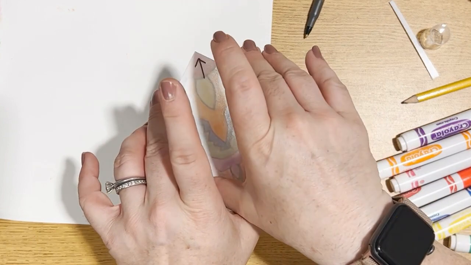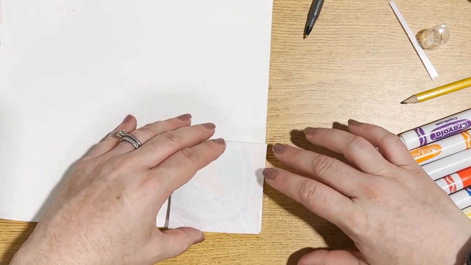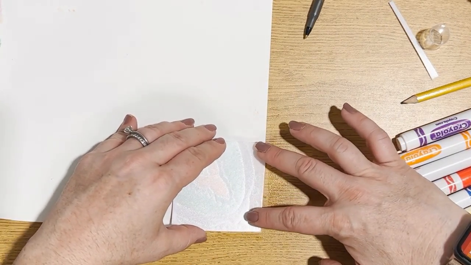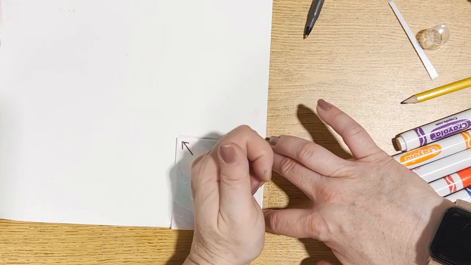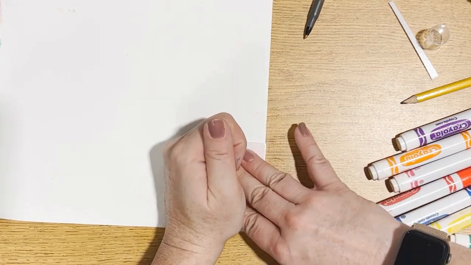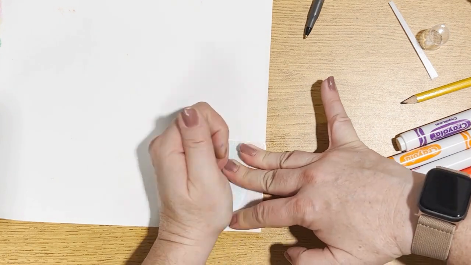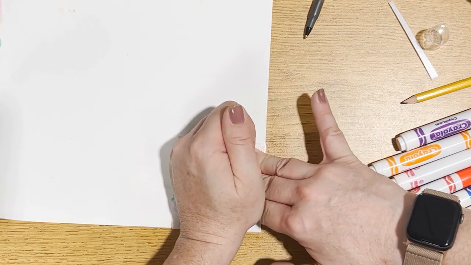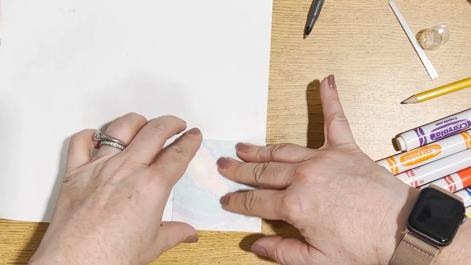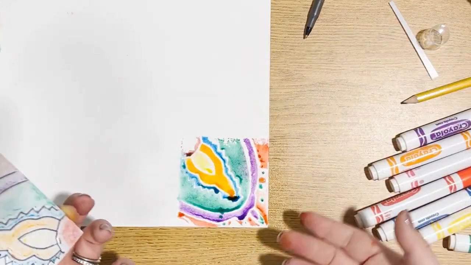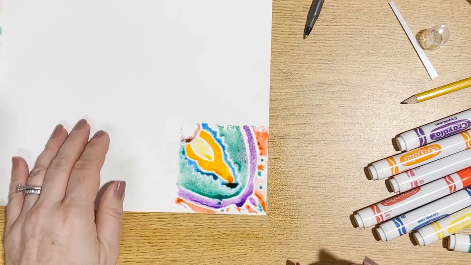And then I'm going to turn this upside down, match my corner, and gently push it down. Okay, lift it off, and there is my design.